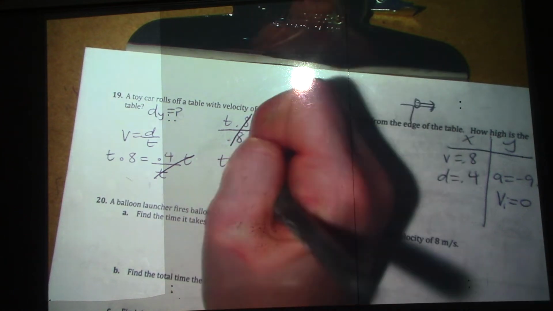That crosses off, and now I have t times 0.8 equals 0.4. To get t by itself, I'm going to divide the 0.8 over so I can cross that off. And then 0.4 over 0.8 is just 0.5. So that's my time. And then lastly, I want to find the y distance.